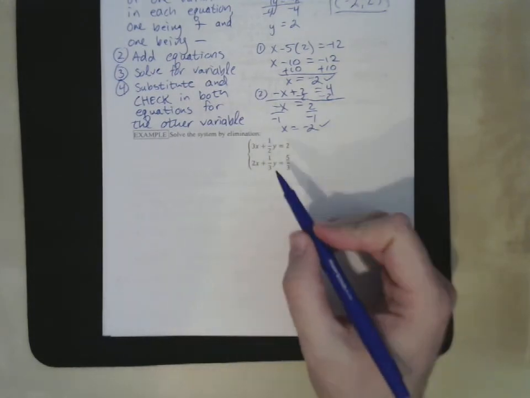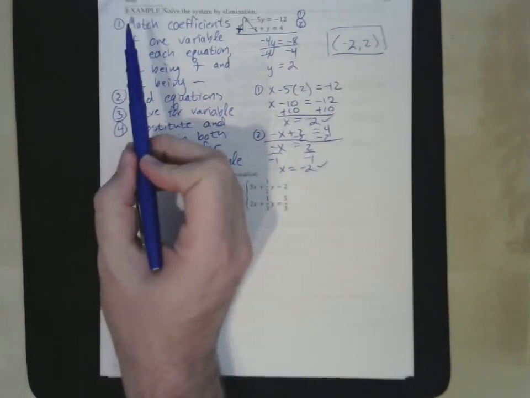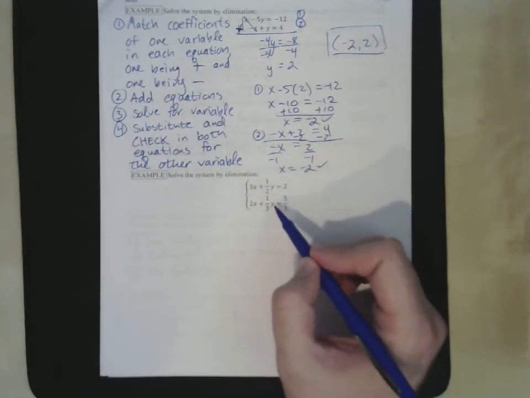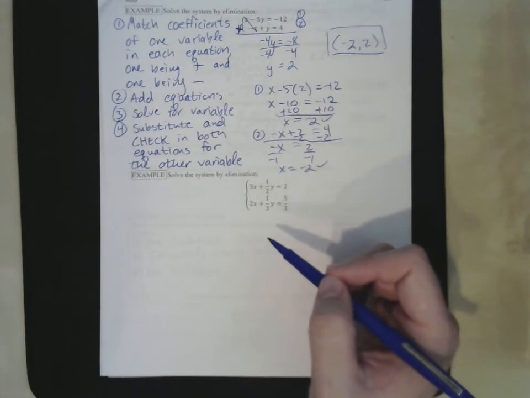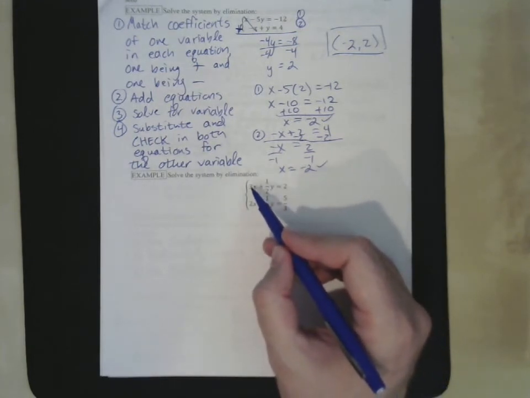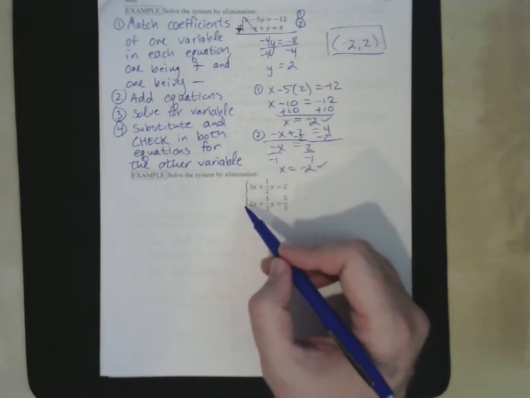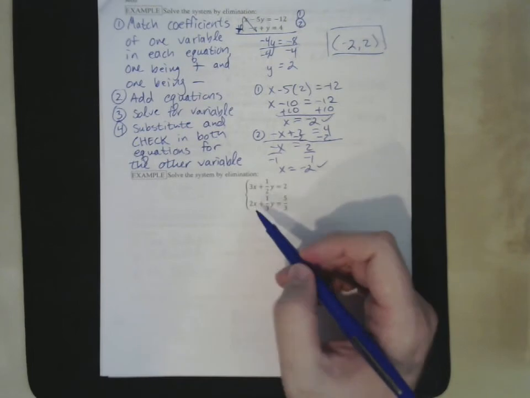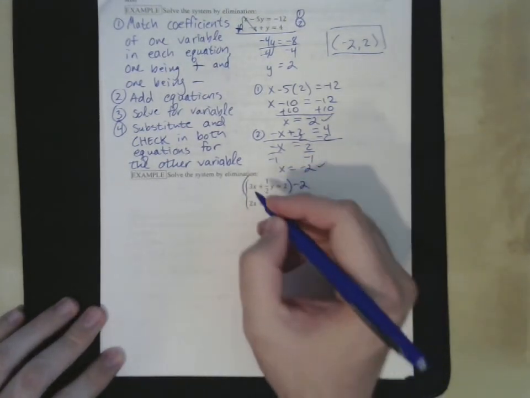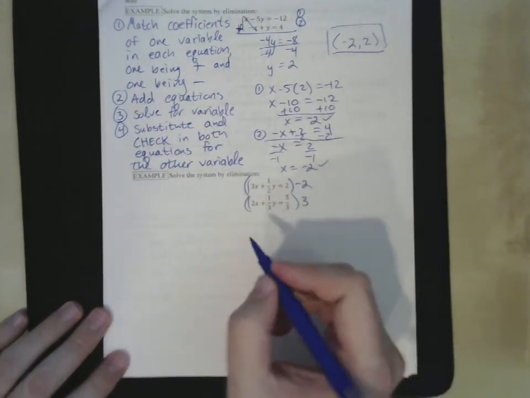So now in this one, we have a 3 and a 2, a 1/2 and a 1/3. We need to match our coefficients of one of these variables. Now, because these are fractions here, I kind of want to ignore them, and I want to just focus on the x's. So what I need to do is make this a positive number times x, and this that same number but negative times x. So since it's 3 and 2, I'm going to multiply the whole equation by a negative 2, and here I'm going to multiply the whole equation by a positive 3.